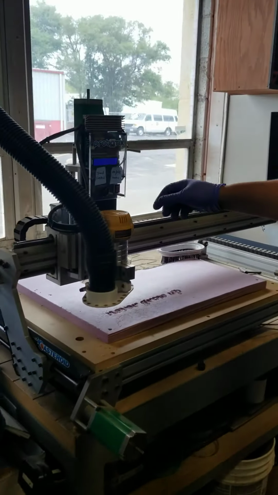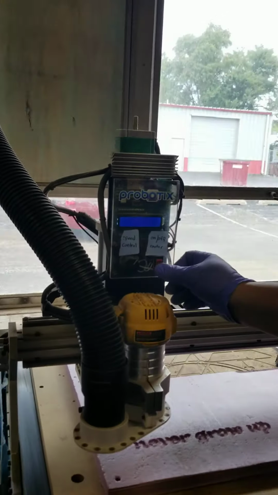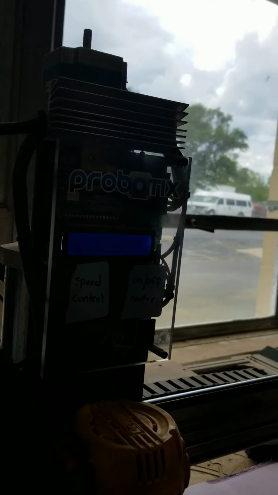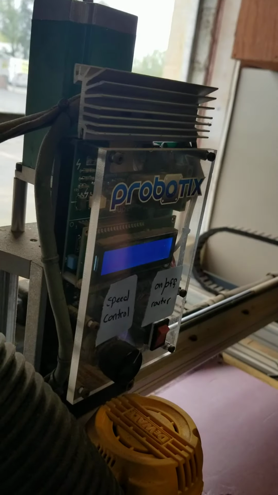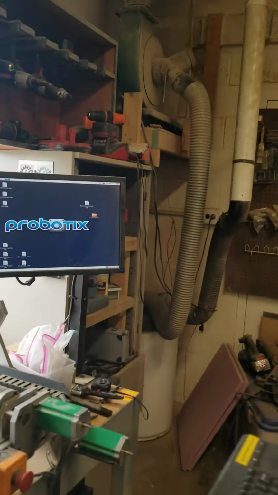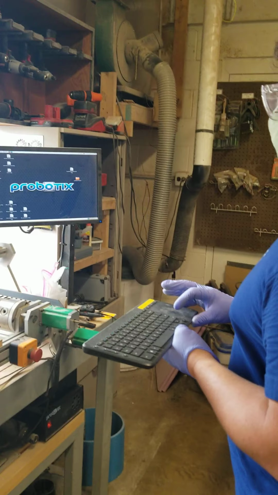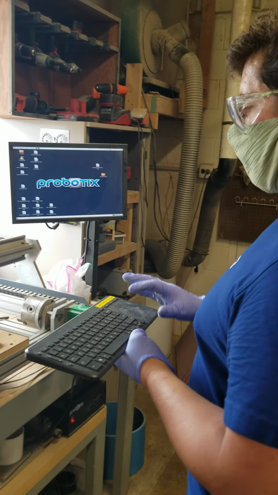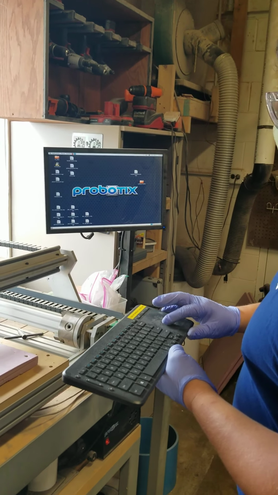We also verify that our router is set to off. There. And we'll get into controlling that once we get going. So it loads up to this screen. It's going to look different probably every time you use it.